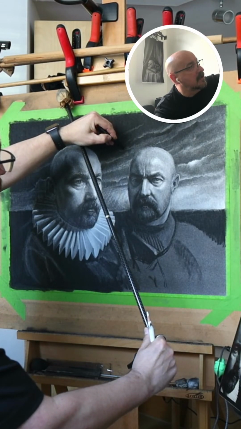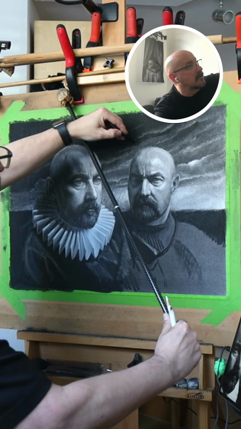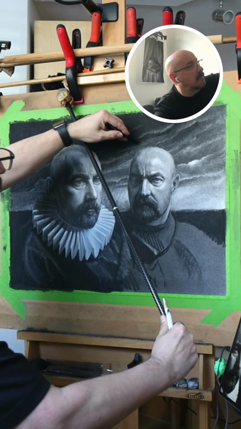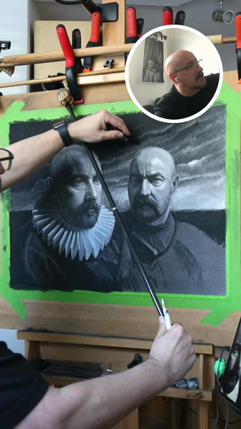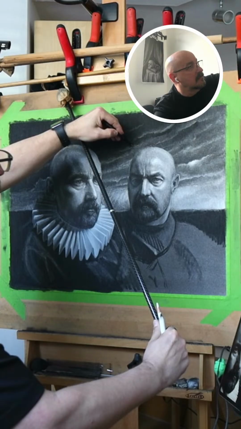What I do need to do is take a step back and look at it at a distance to see how it works, because it's quite easy to get carried away and you get lost in the detail, and it's taking that step back that gives you the overview.